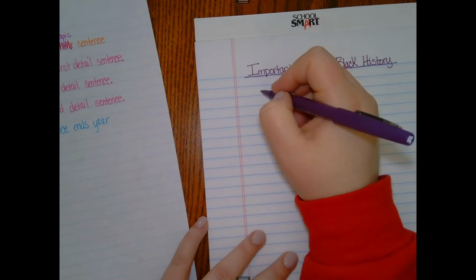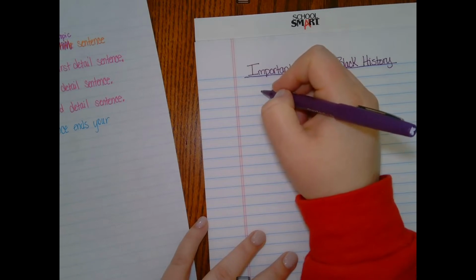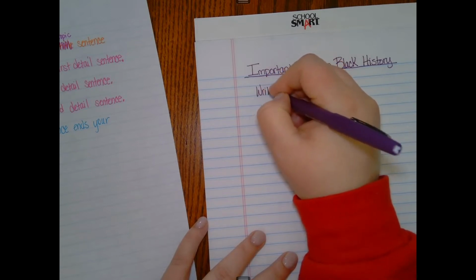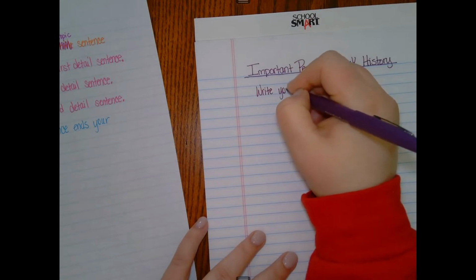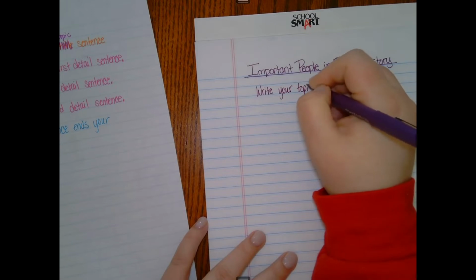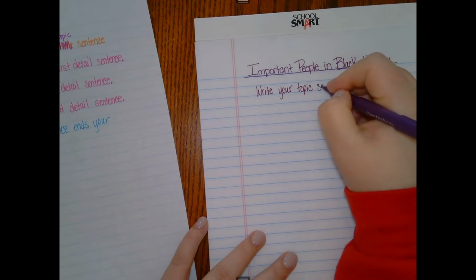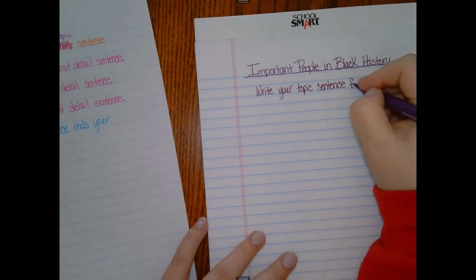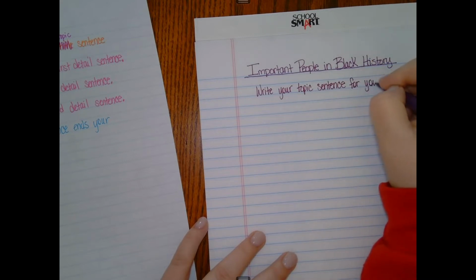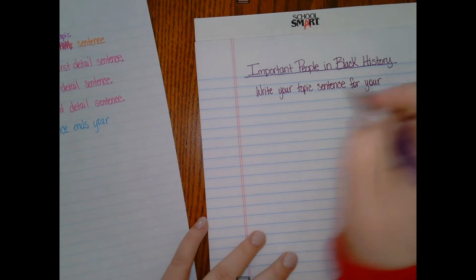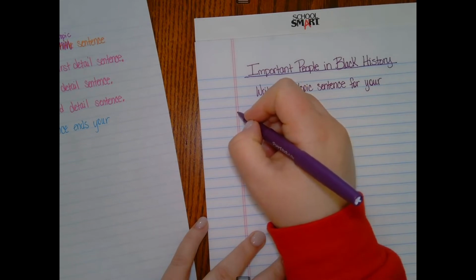And this is where your topic sentence for your first hamburger outline will go. So write your topic sentence for your, and I've gotten to the margin here so I don't have room. Skip a line, go all the way to this margin.